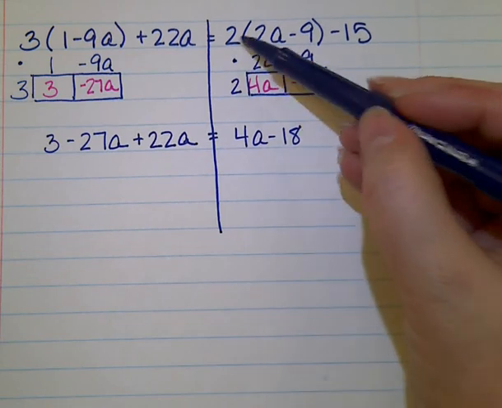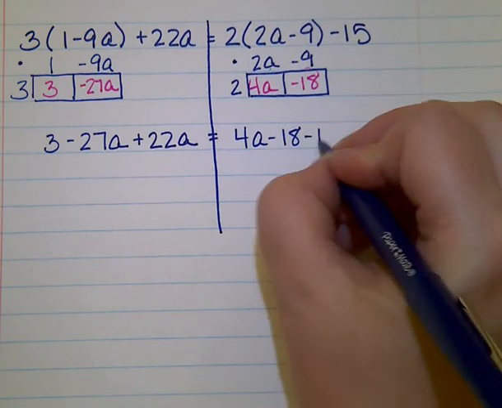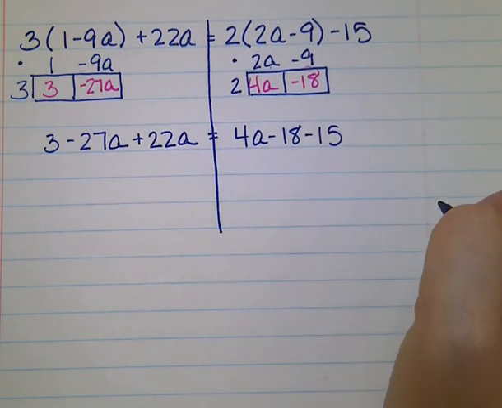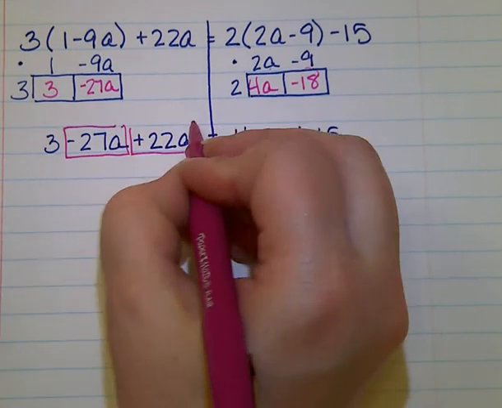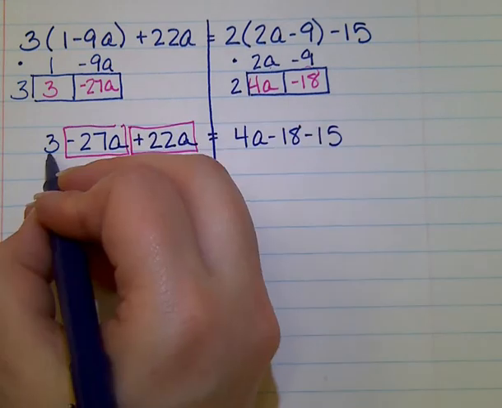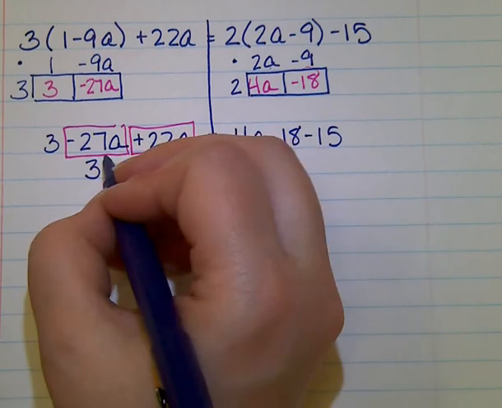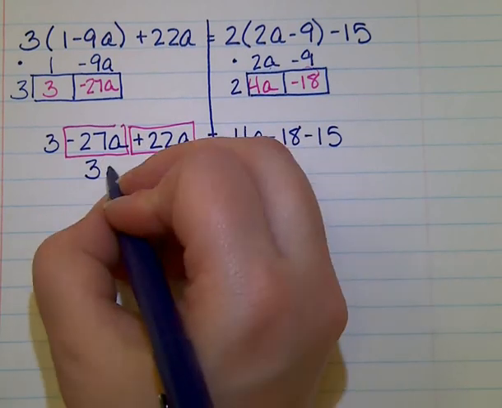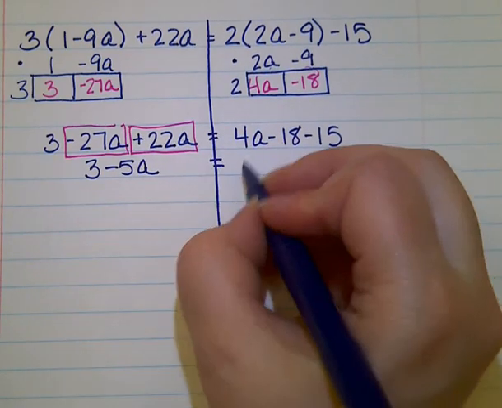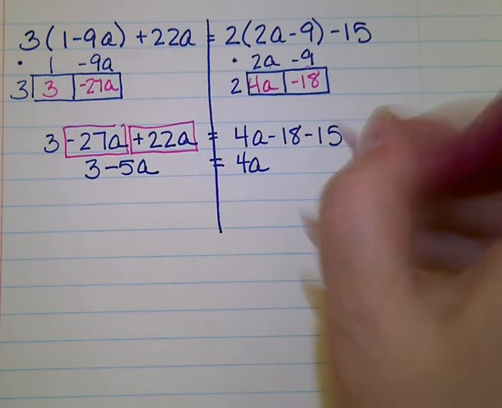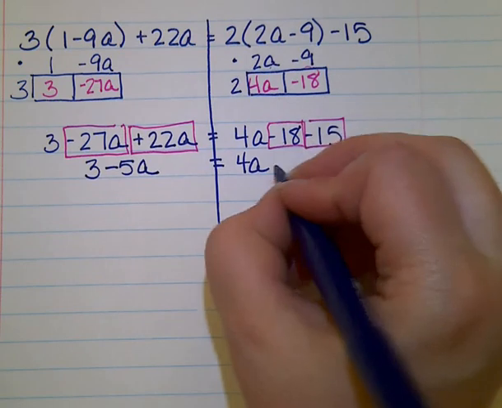Notice the 2 is used, the 2a is used, the negative 9 is used, but I have not used this negative 15. We bring it down. Next step is to combine like terms. Well, my negative 27a and my positive 22a are like terms. This 3 doesn't go with anyone, so I'm just going to bring him down. Negative 27 plus 22 is a negative 5a. On this side, the 4a doesn't go with anybody, so I'll bring it down. Negative 18 minus 15, those are like terms, and when I combine them, I get a negative 33.